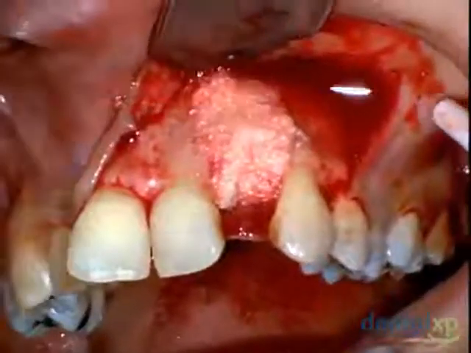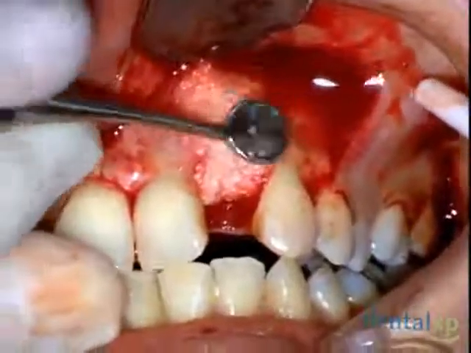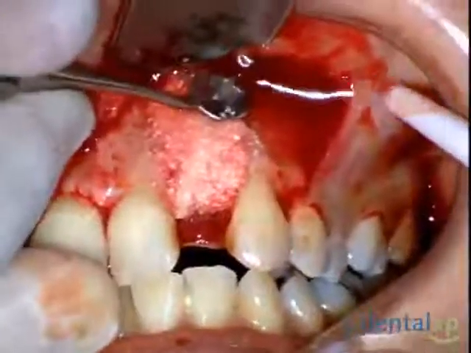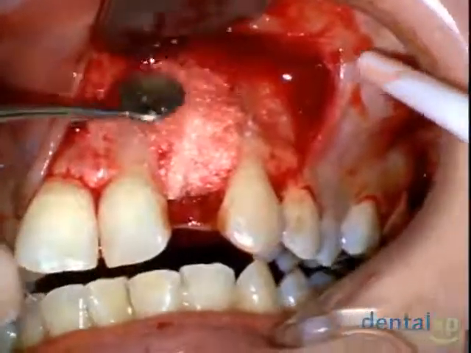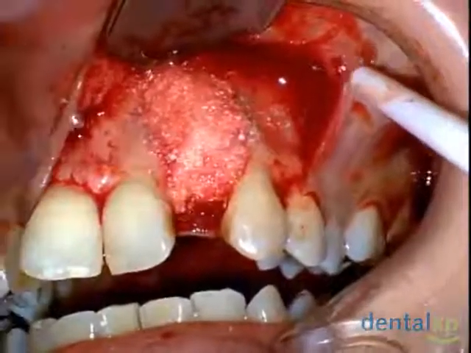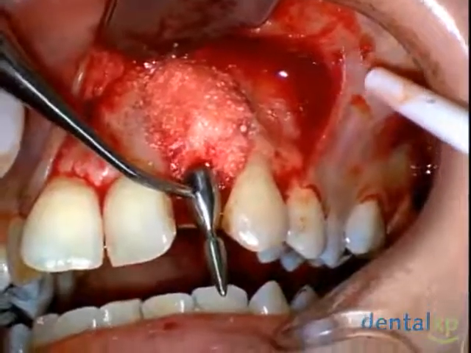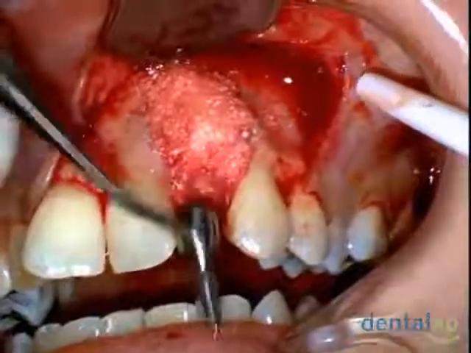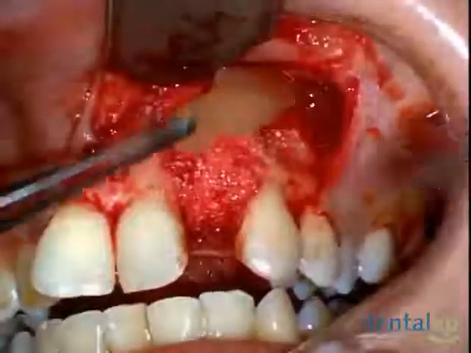And this is a very nice material to use. It has very good handling qualities, and you can see the PRGF fluid pooling up on the distal aspect as I start to pack the collagen graft into the defect environment. It's very important for us to not over condense this area, but just lightly condense it. And I'm utilizing a condenser. This is a stoma extraction condenser with a bullet and ball tip.